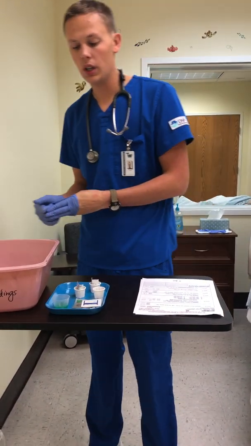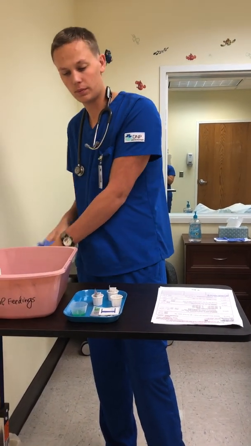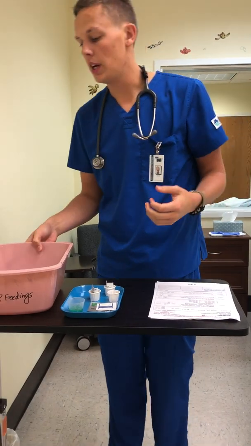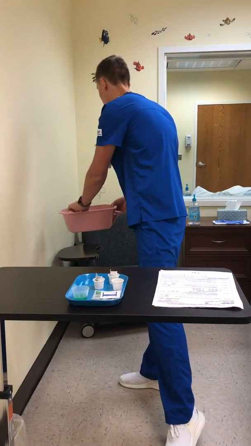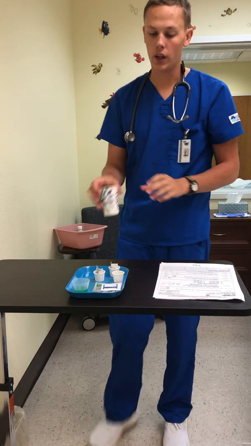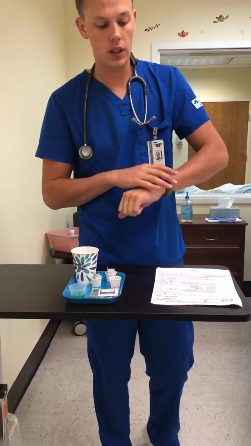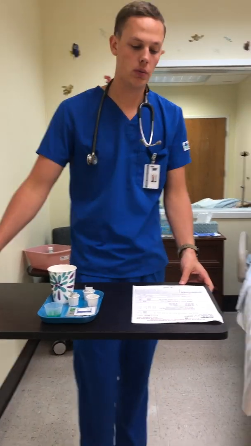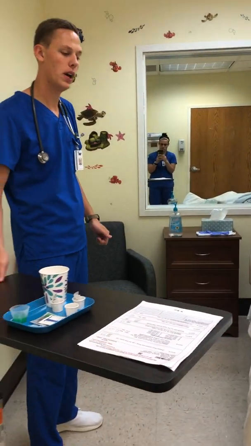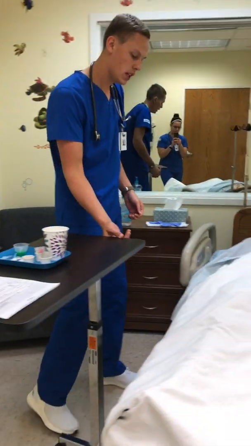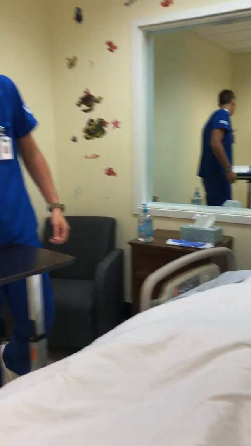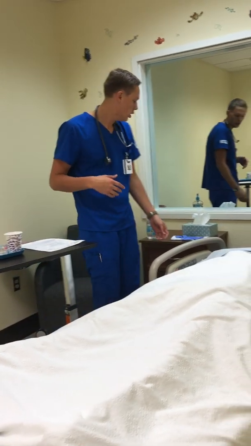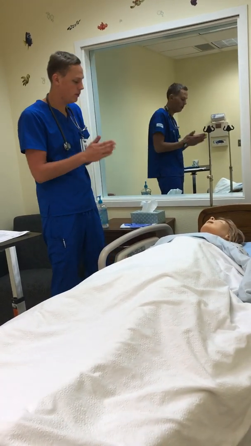So I'm able to deglove, and I can now leave the med room and enter the patient's room. So I'll make sure to bring a water cup with me in case there's not one in the patient's room already. And bringing my MAR and the medication tray with me, I will enter the patient's room. I'll knock before entering. And then once I get into the patient's room, I'll need to verify 2 different identifications. So I can verbally ask the patient their name.